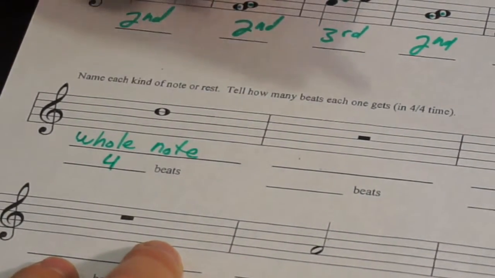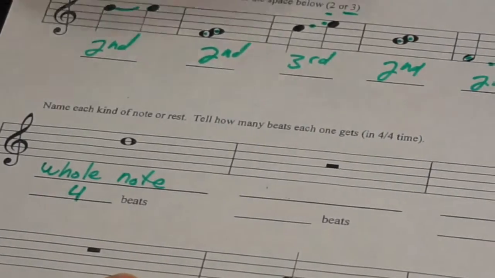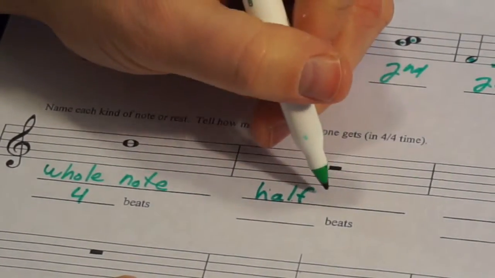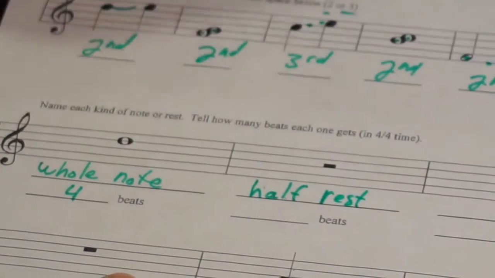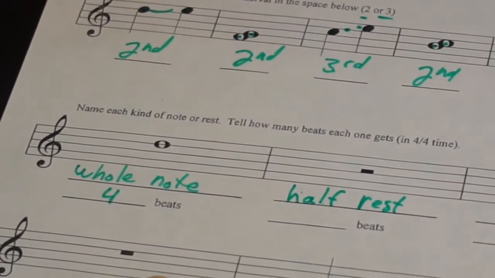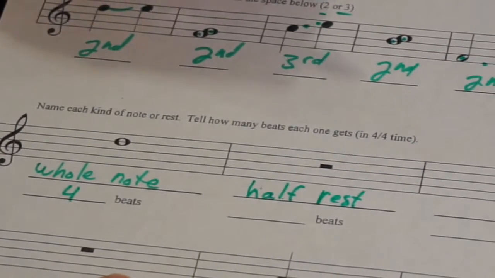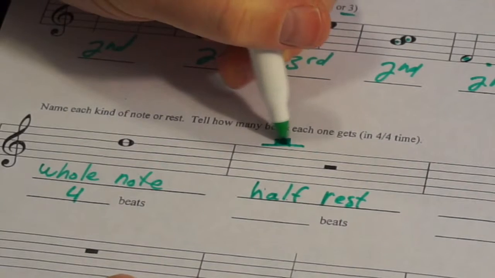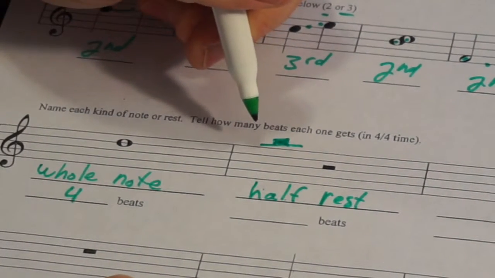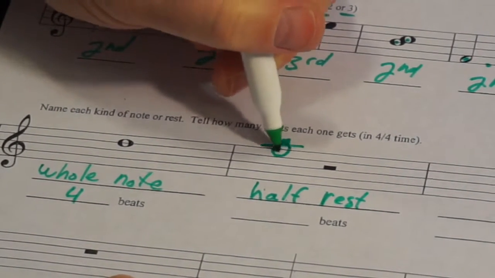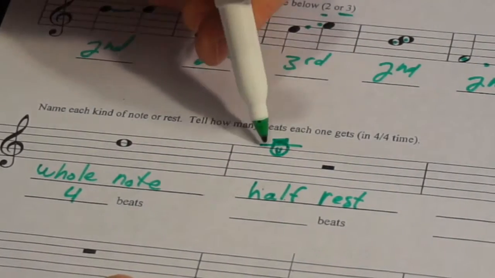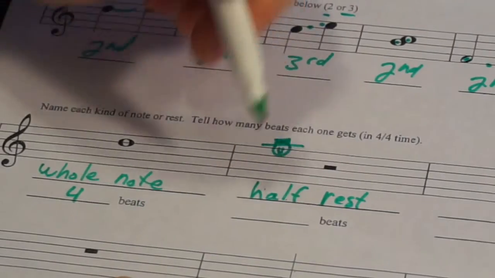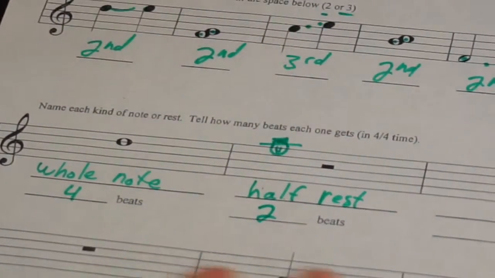Alrighty. Now over here, here's a rest. And these are tricky. Let me give you what I think. This is a half rest, H-A-L-F. Half rest. And here's how I like to remember the half rests. If I were to draw them not on a staff, they stick up like this, kind of like a little hat. You see a little hat, and there's like a dude right here. So that's a hat. I think of hat, half, hat, half. Just like a half note, a half rest is worth 2 beats.